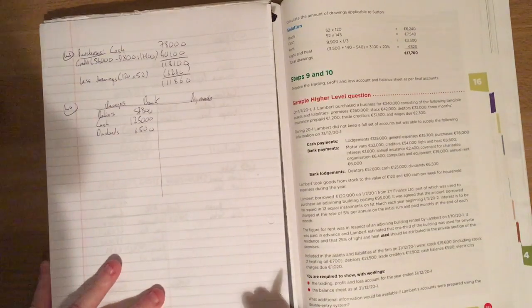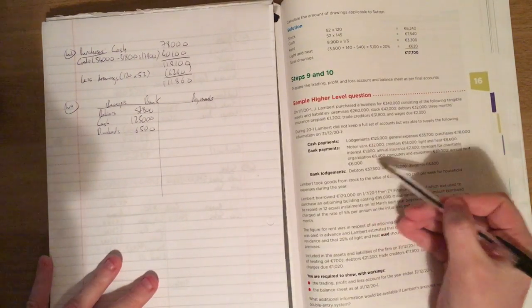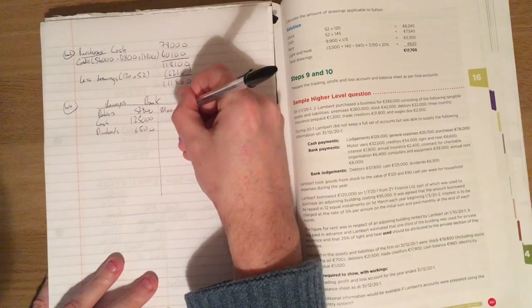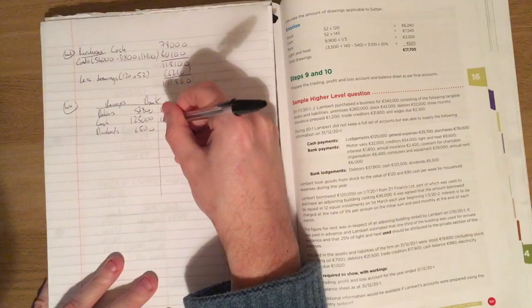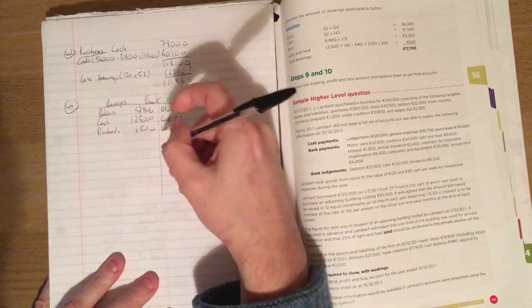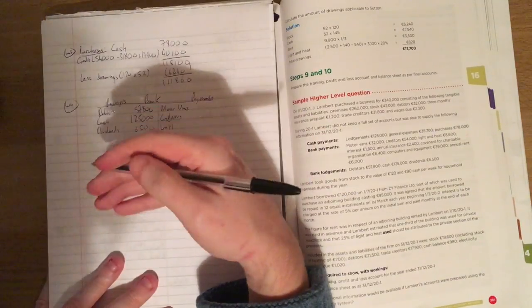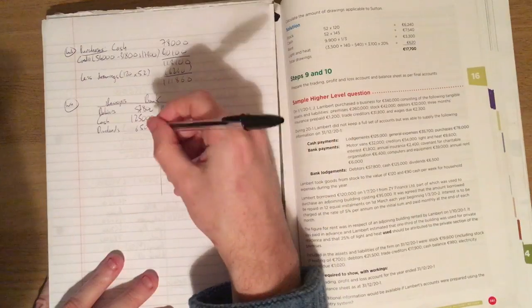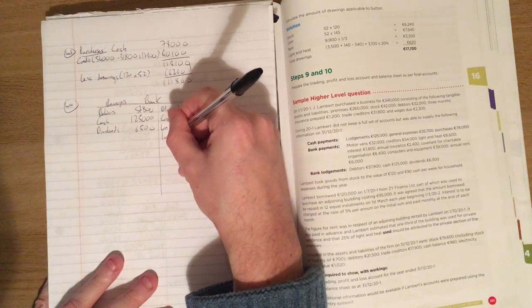So they're all going to go here on the payment side. So I'm just going to take all of these then. So motor vans, creditors, light and heat. I'll have to adjust a lot of these later for prepayments and expenses due for going into the profit and loss. But for now, I'm just taking in what was actually paid during the year.